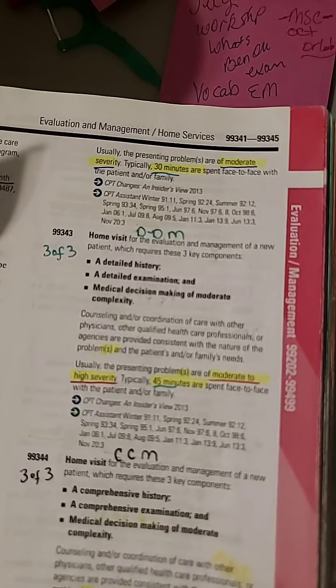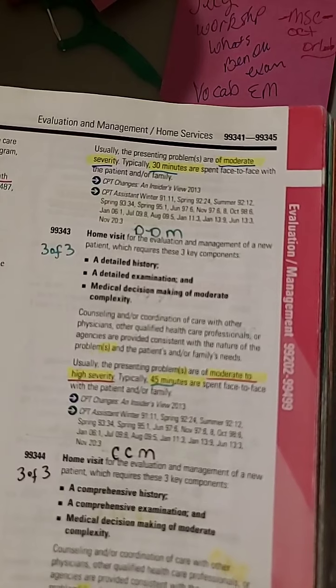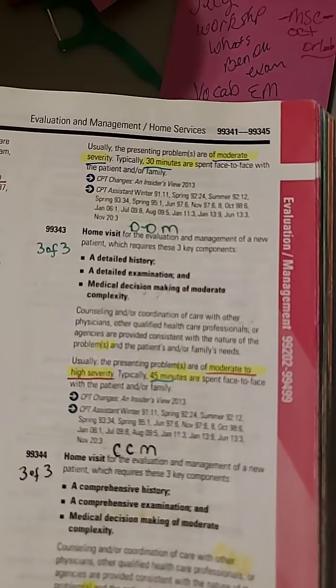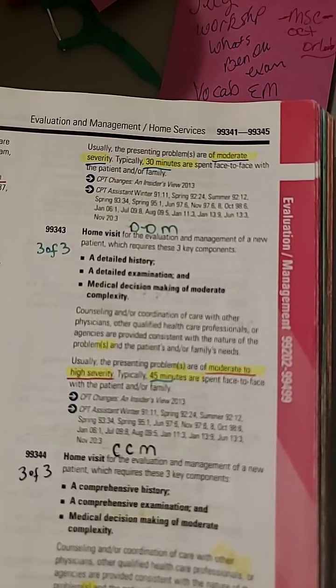She had a COVID question on her exam, which was an asymptomatic patient with COVID. What would you code if you had an asymptomatic patient with COVID? Anybody know the answer to that one? It's an ICD-10 one.